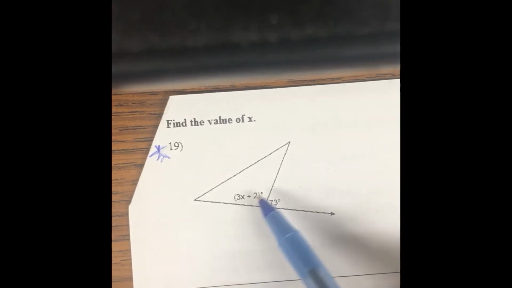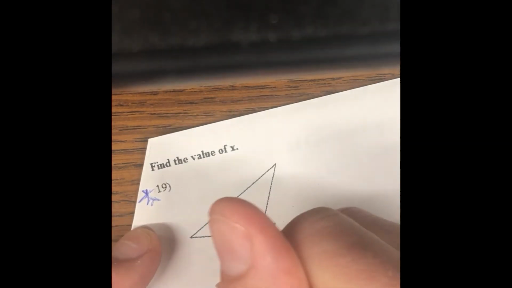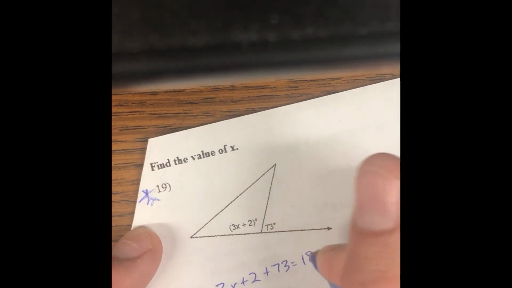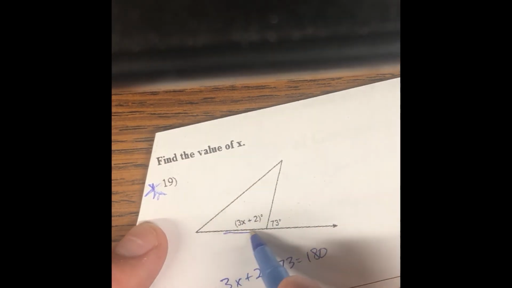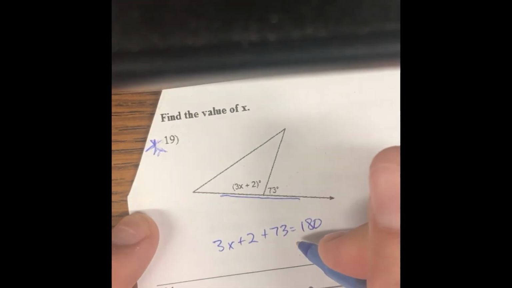the value of x. So I'm given these two angles, and you might say, well, what are these two angles to each other? Well, they're a linear pair. So that means that 3x plus 2 plus 73 is equal to 180. Anytime you have a straight line like that, it's a linear pair. And combine like terms, it's 3x plus 75 equals 180.